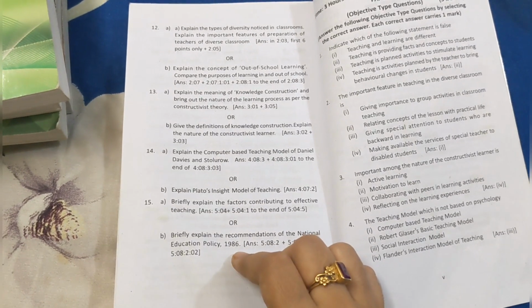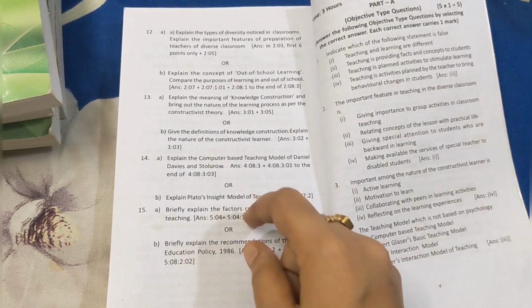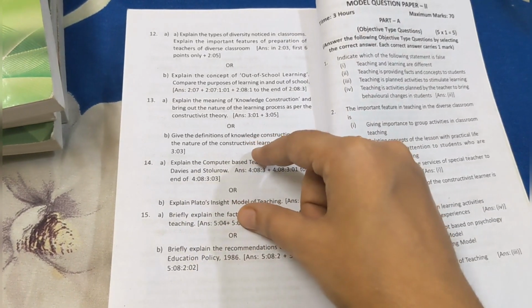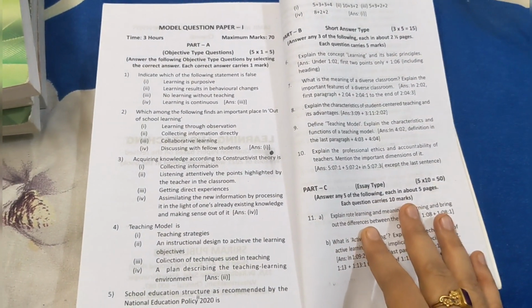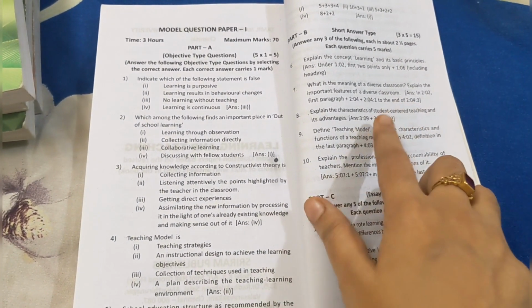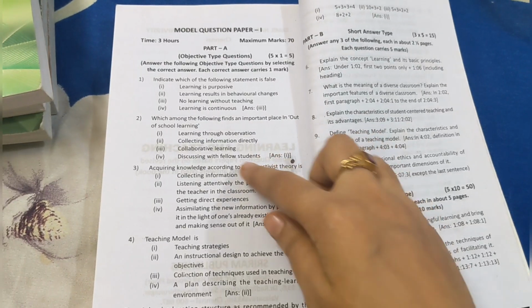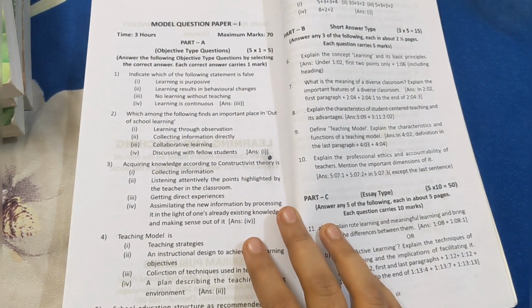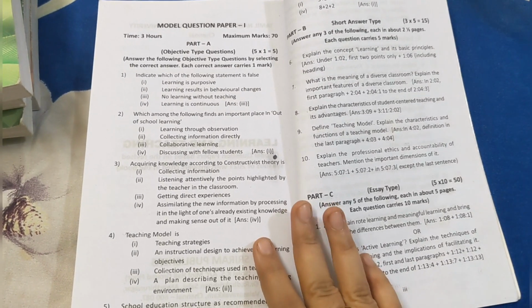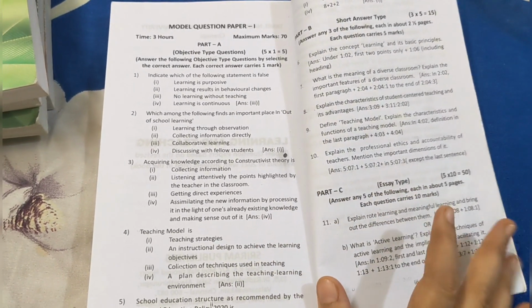So total of 50 marks for part C. So 50 plus 15 plus 5, total of 70 marks. Your 30 marks is for the internals and 70 for the external. So this is the pattern.